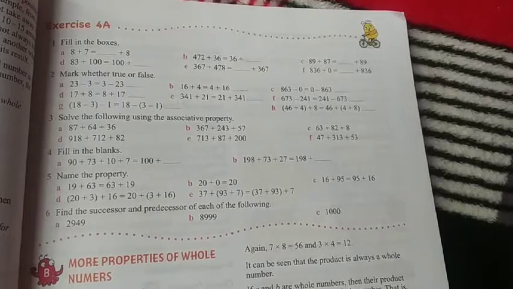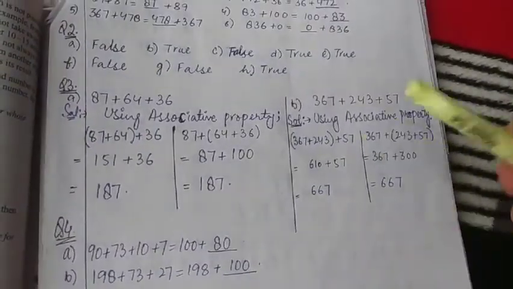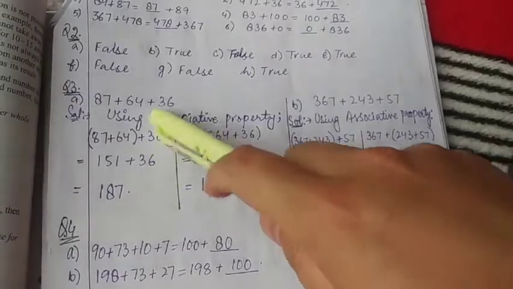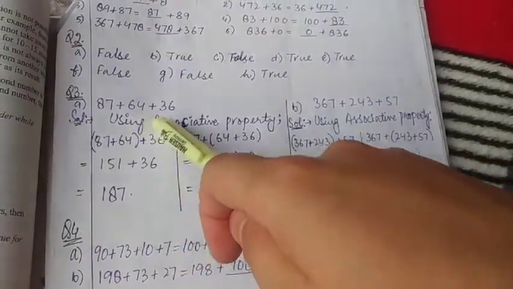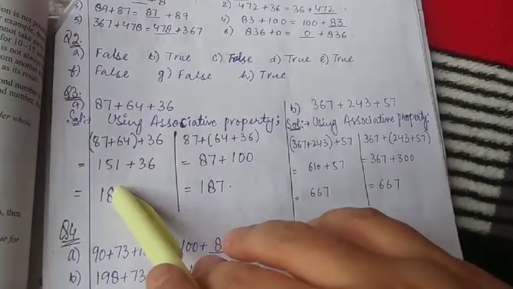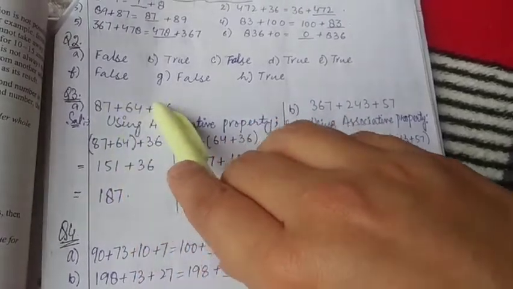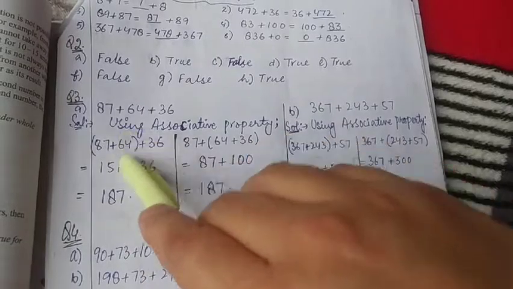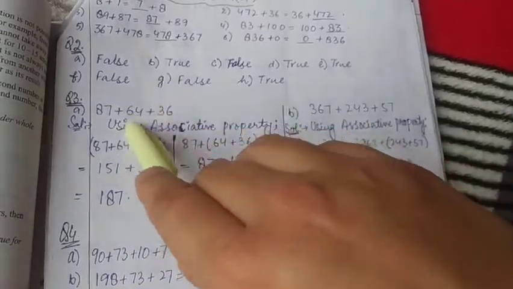Now it's time for the third question. We have to use the associative property here. So 87 plus 64 plus 36, using the associative property, I am just seeing whether these questions are coming out to be true or not. So I am making this group first, finding out the answer, then making these groups.